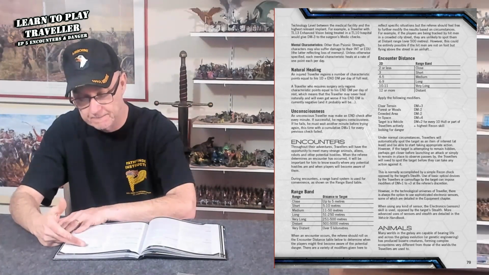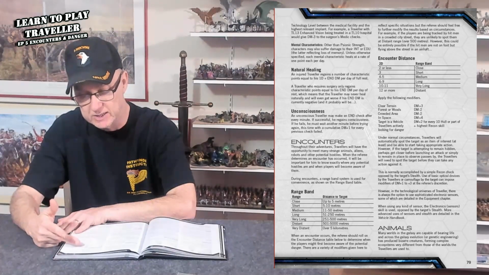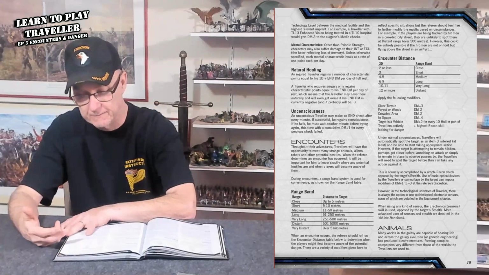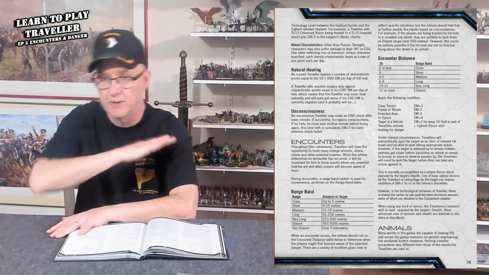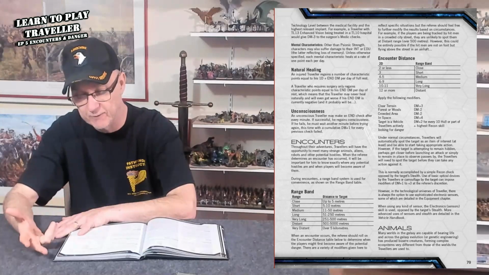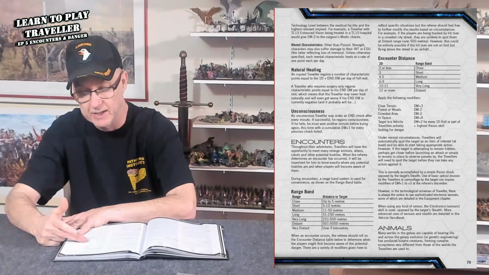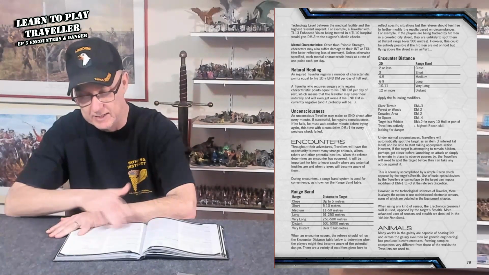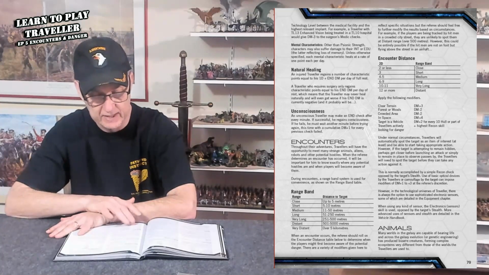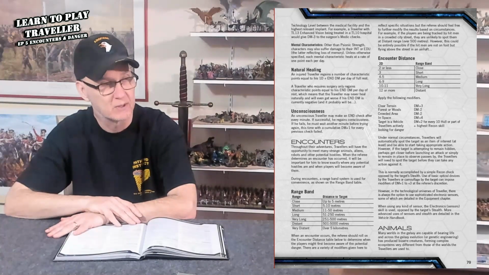You roll 2 dice. That gives you your distance. But you also have modifiers. If it's clear terrain, the plains, you add 3 because you can see them further away. If it's a crowded area, like lots of people in the area, you get -2. In space, +4. So in space, are you going to get this type of encounter? Possibly. You might see other people coming.